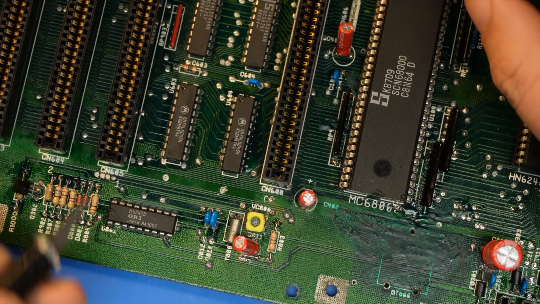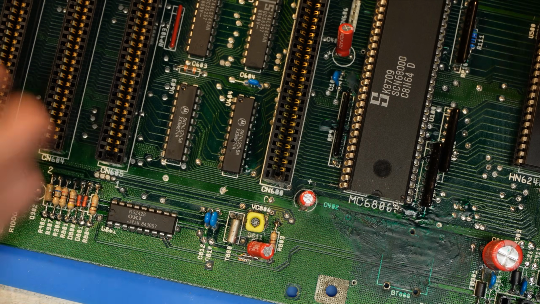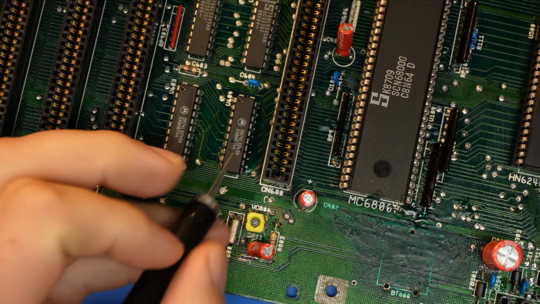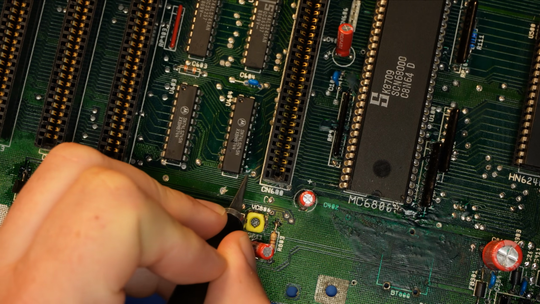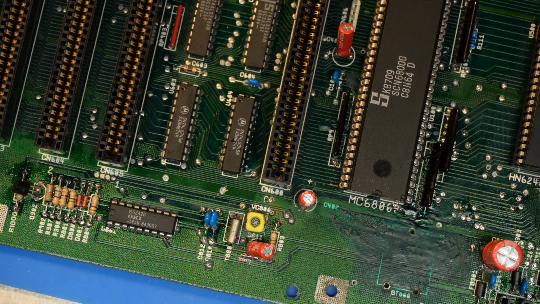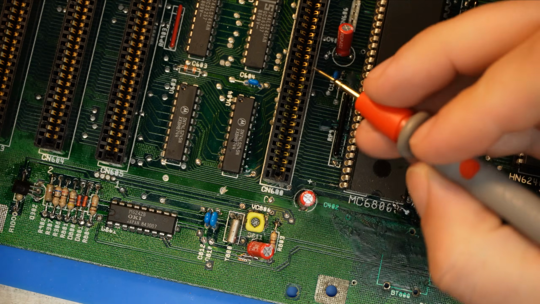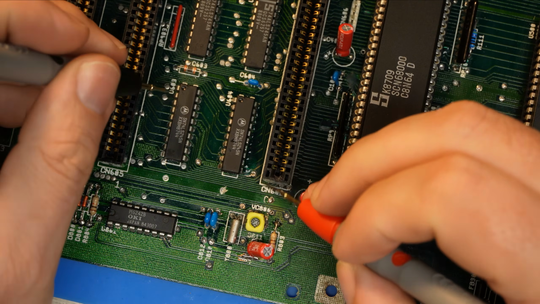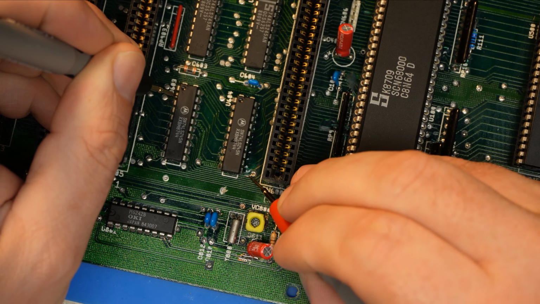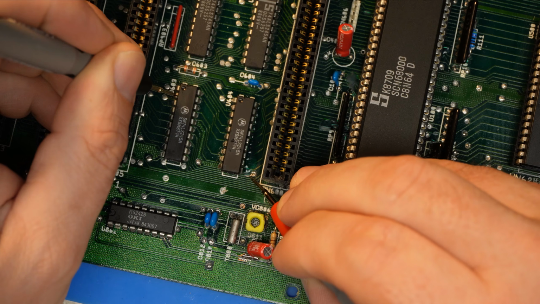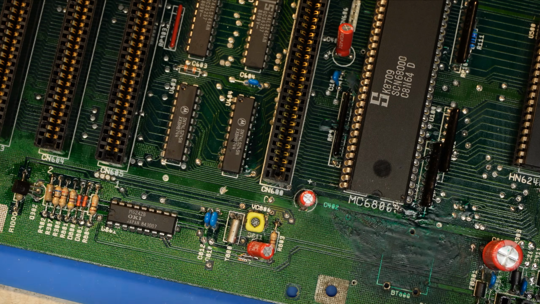So we'll try and repair this in the same manner as how we repaired all the damage around the CPU. I'm going to expose a bit of copper on the trace. Let's be sure that we have continuity from that copper across to the pin on our buffer. And yeah, that's okay.